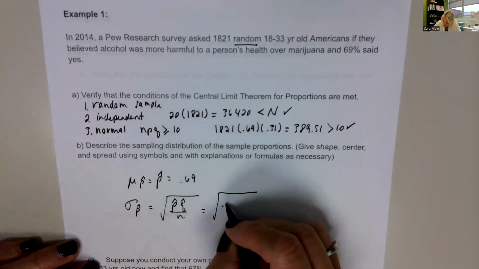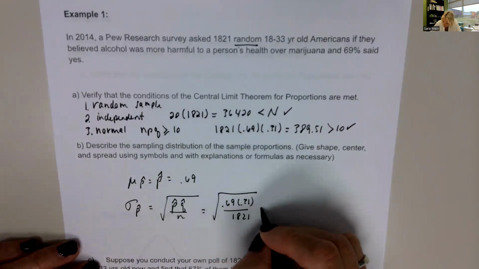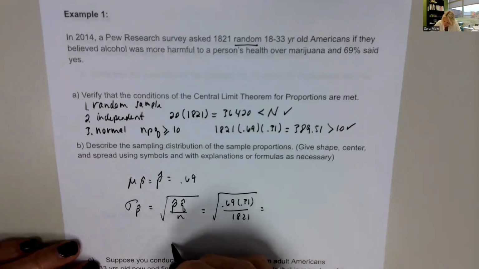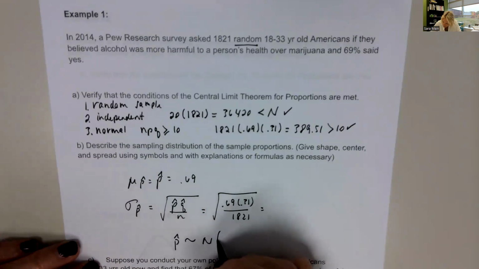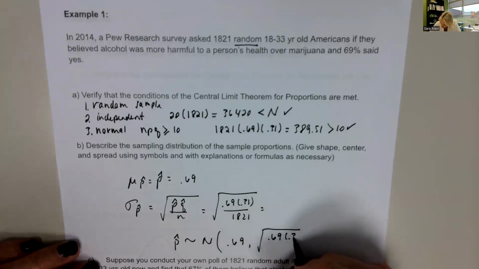And so in our case, that would be 0.69 times 0.31 divided by 1821. So we would say that p hat is normally distributed with 0.69 as our center, and then this will be the standard error.